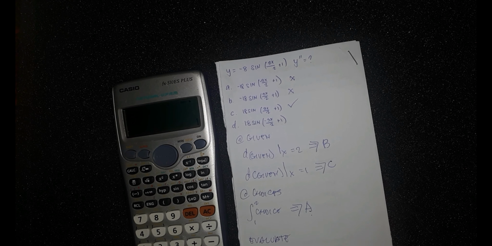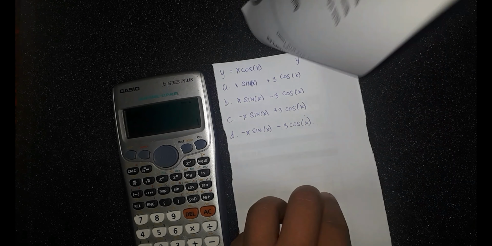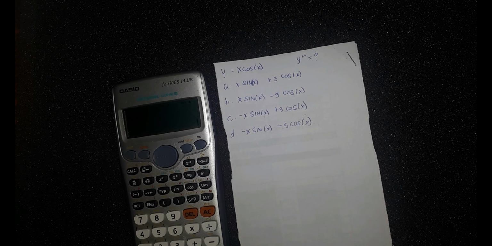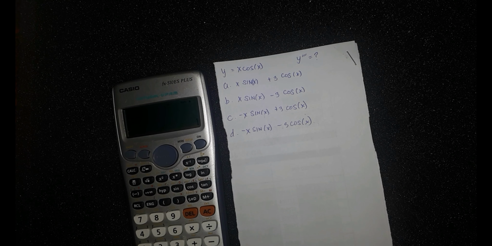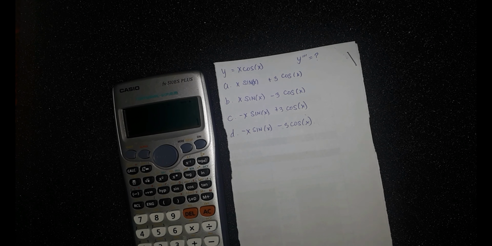So let's go with the third derivative. Ang third derivative parang pinagtipon, pinagsamang first derivative at saka second derivative.